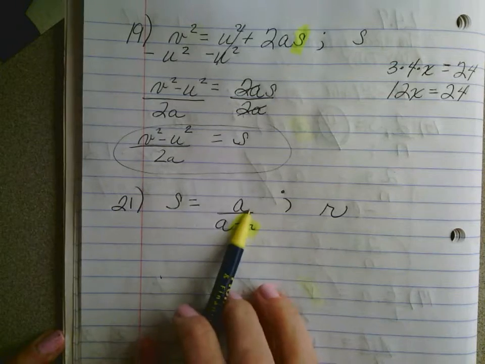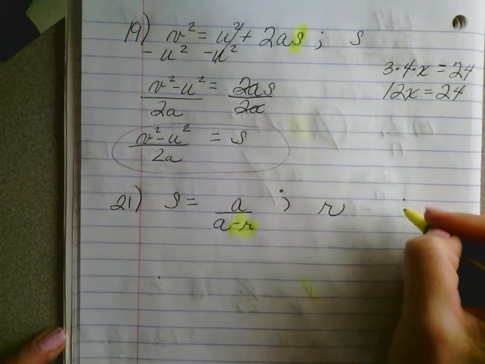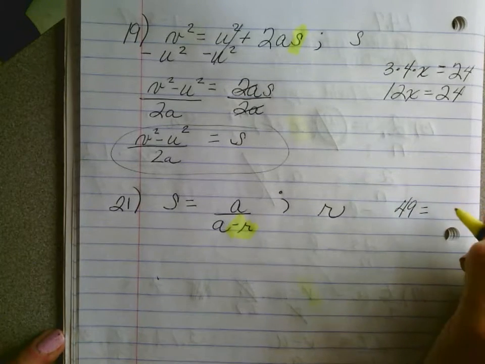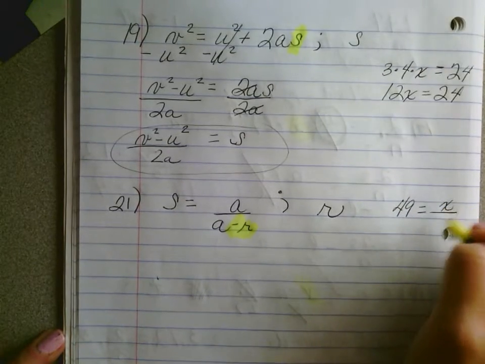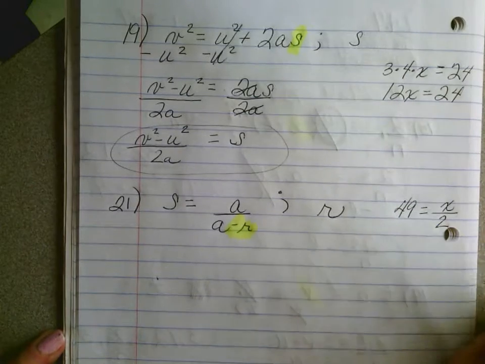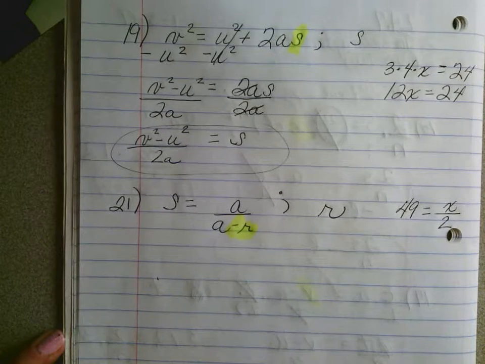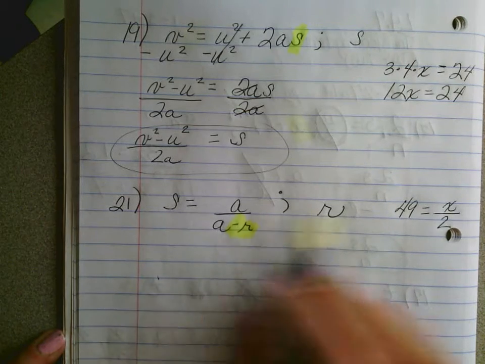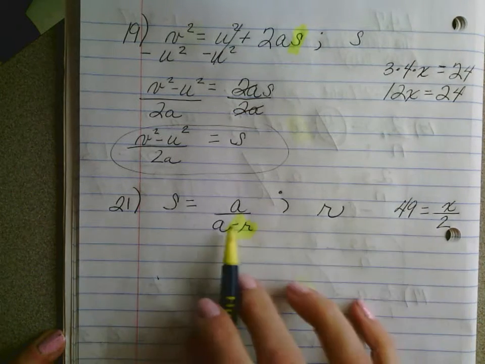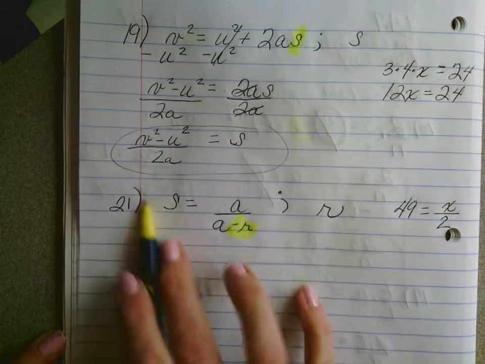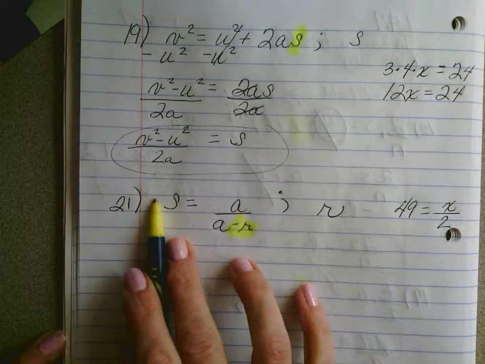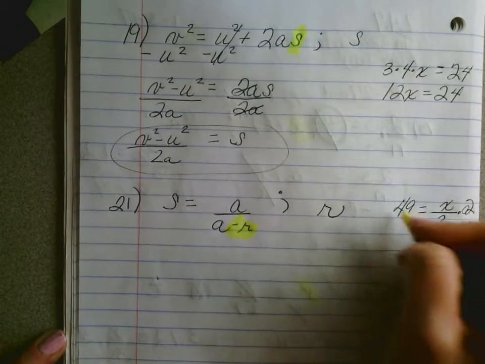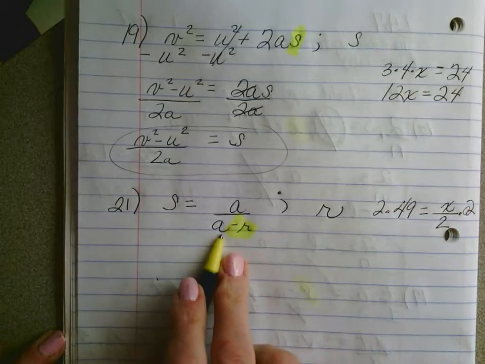So this is like a fraction. S is equal to a divided by a minus r. So to isolate r, or get that somehow by itself, it's easier to get it up here. So we're going to multiply by that denominator, which is a minus r.